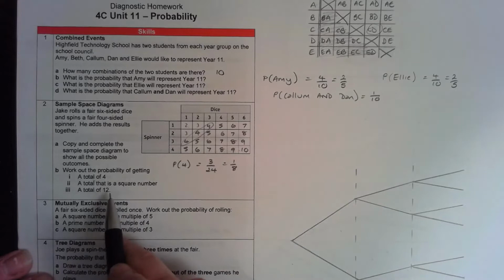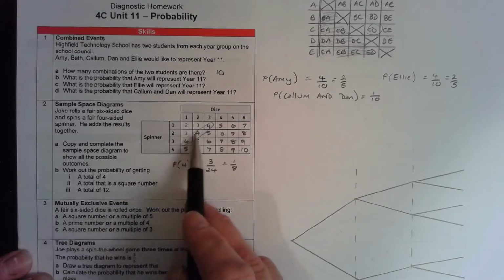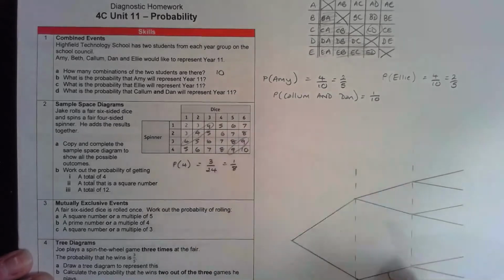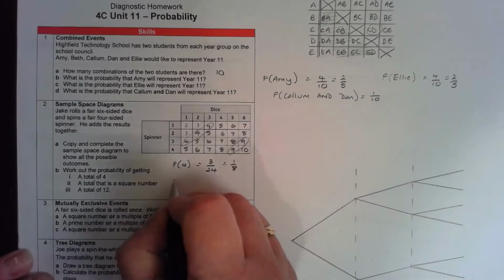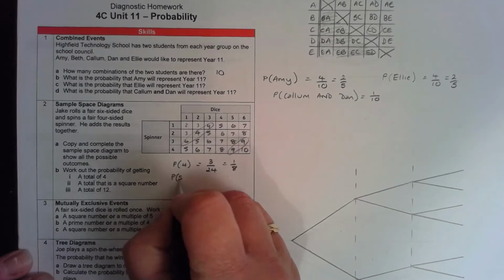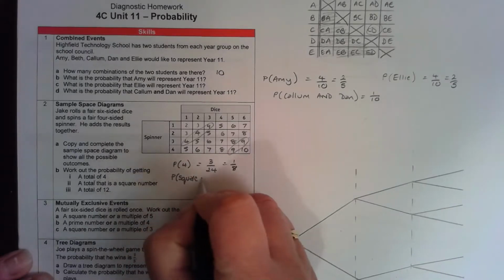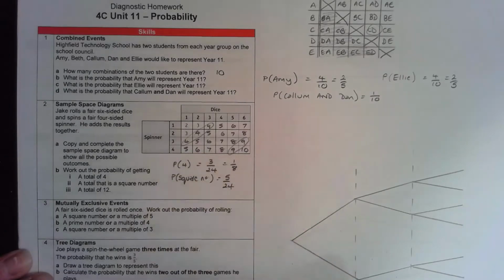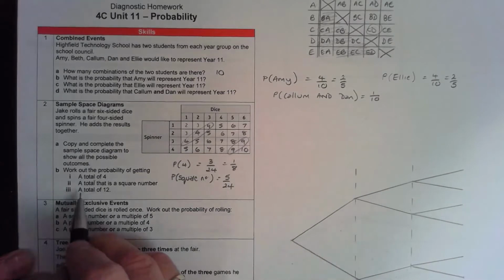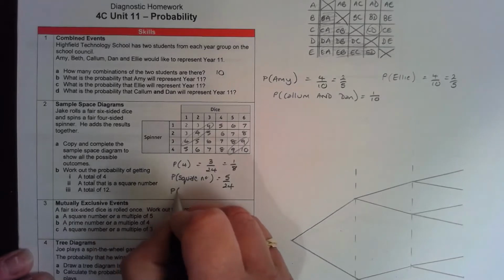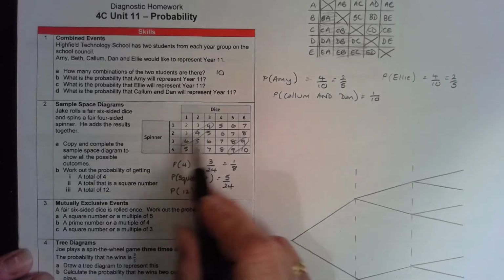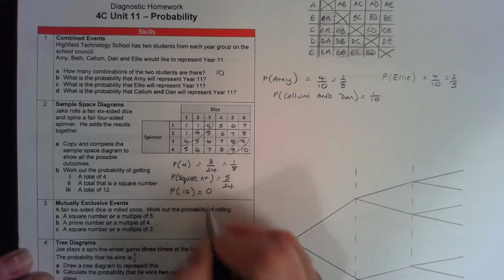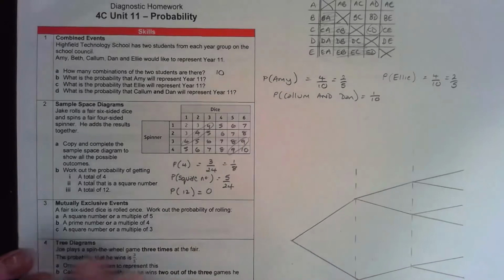A total that is a square number, well, those 3 are square numbers, as are those 2. So the probability of getting a square number is 5 out of 24. And the probability of getting a 12, well, there are no 12s. Cannot get a total bigger than 10, so the answer is 0. Don't bother with 0 out of 24, it's just 0.